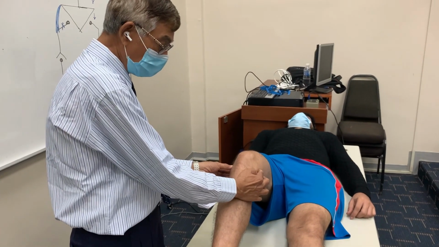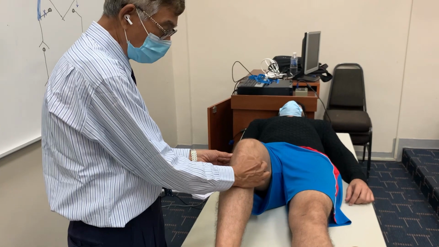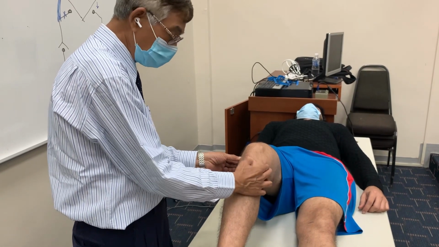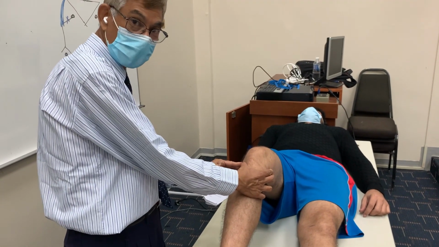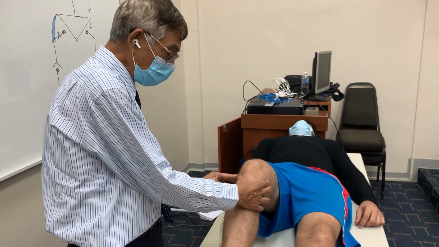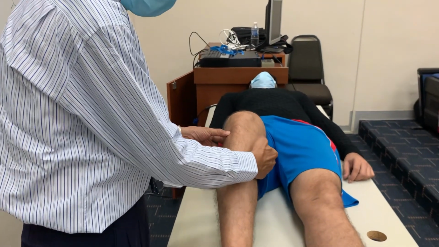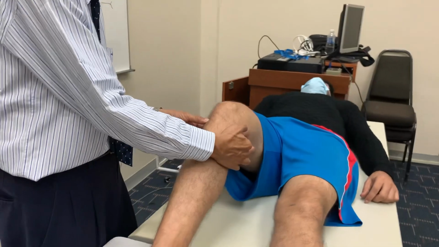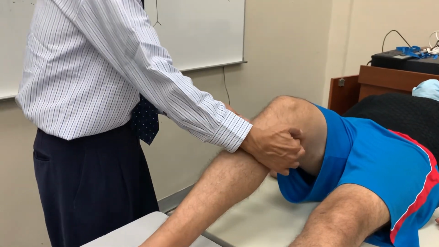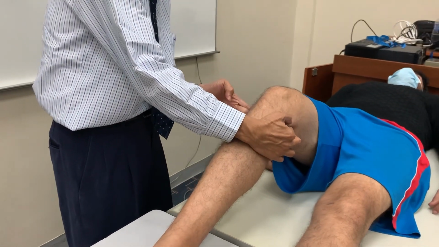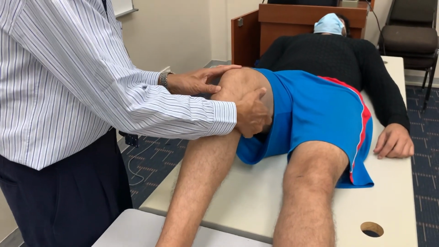Then here there is a ligament, the collateral ligament: medial collateral ligament, lateral collateral ligament. Then after that, posteromedially, tenderness in the posteromedial, tenderness in the posterolateral. Then after that, the popliteal fossa.